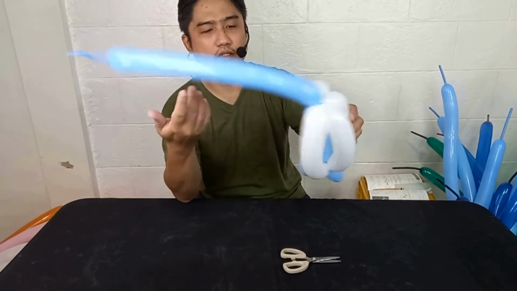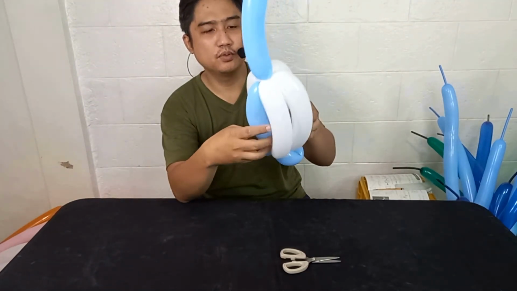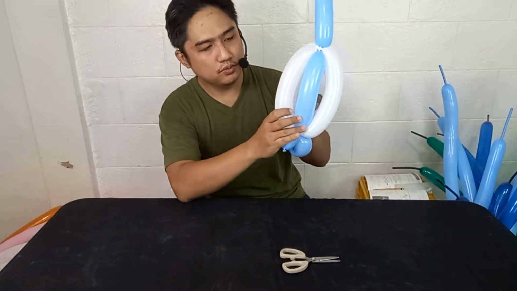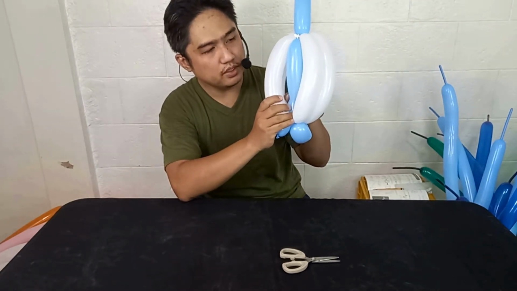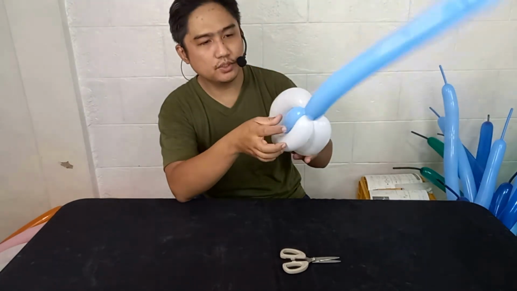Just like that. Don't forget to bend this area for the body, to contour this portion.